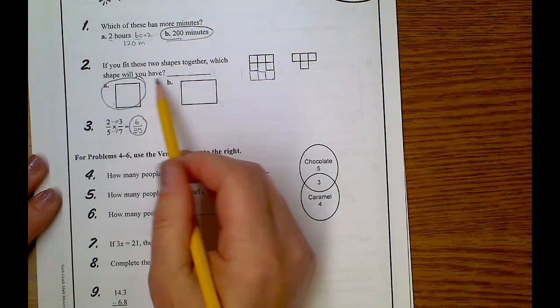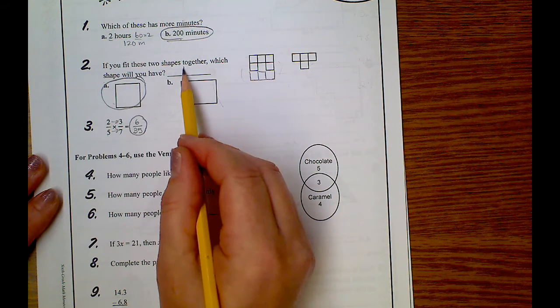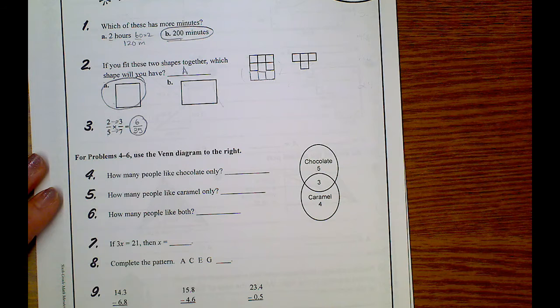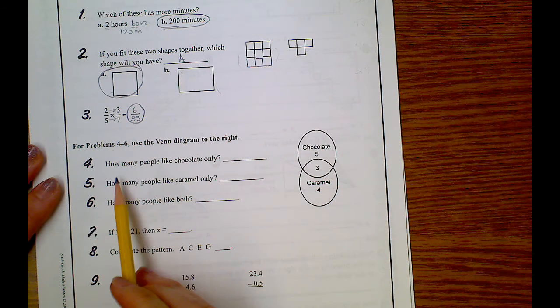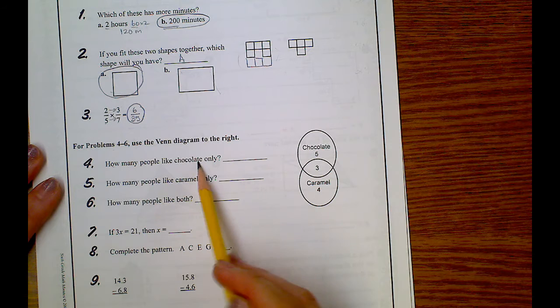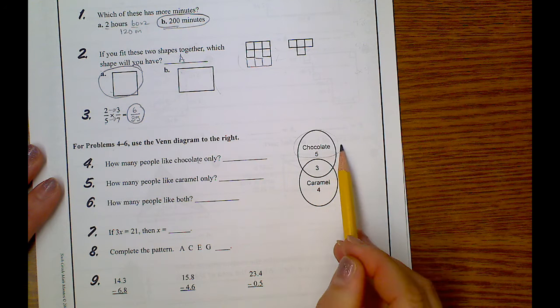Next. And I guess which of these shapes will you have? A square. I didn't finish that up there. Anyway. For problems 6 through 4, use the Venn diagram to the right. How many people like chocolate only? Just chocolate? 5.